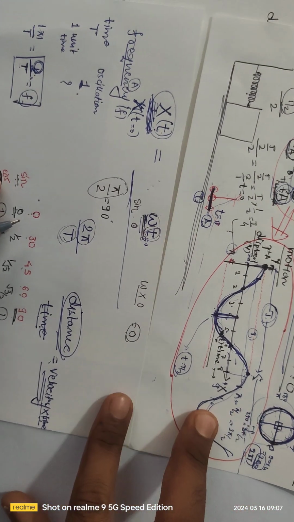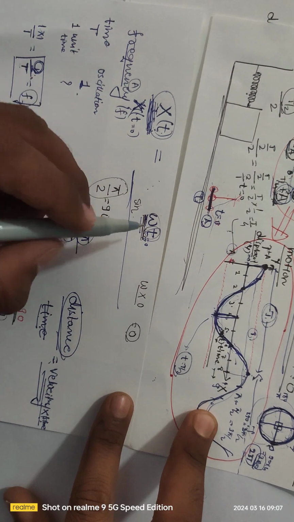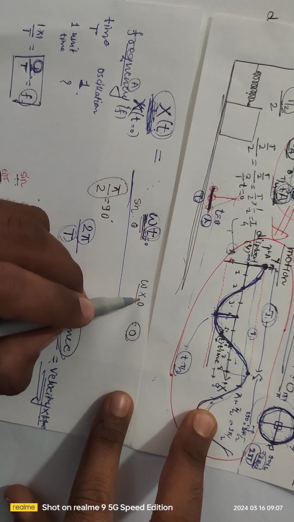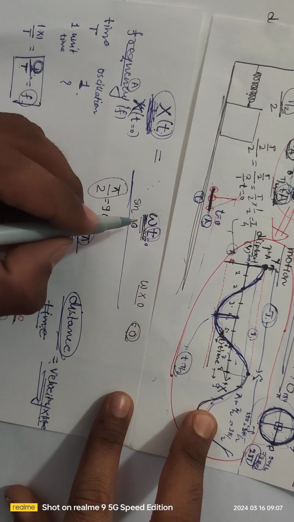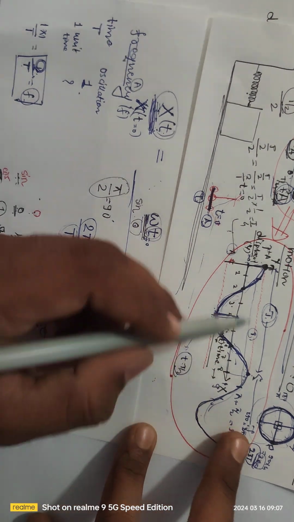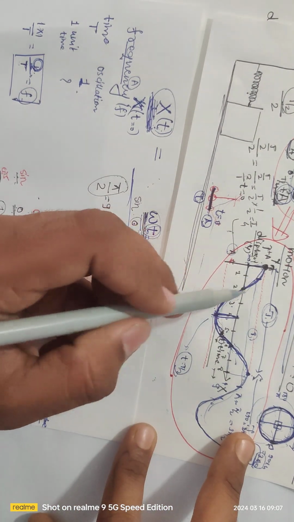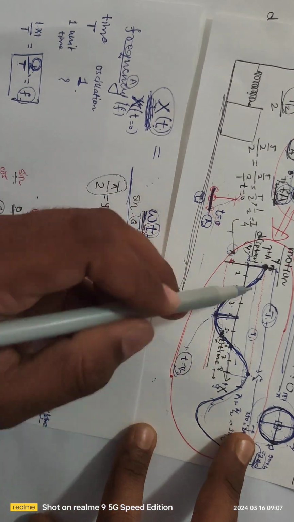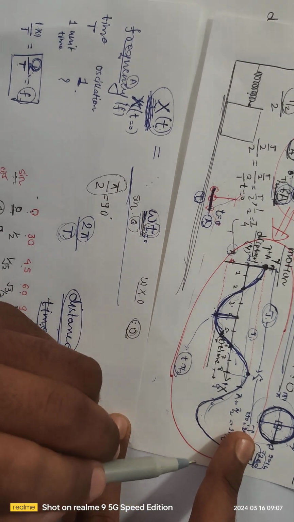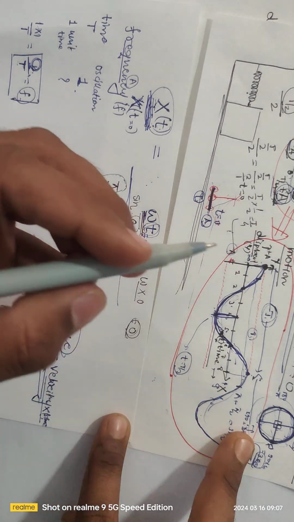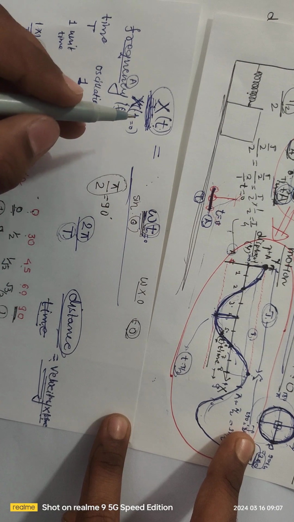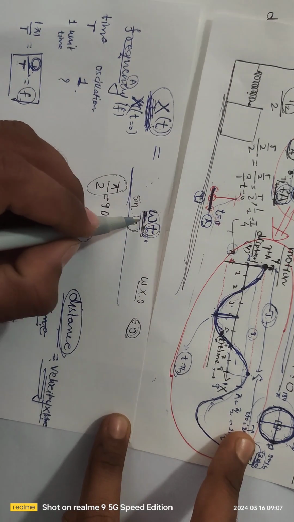Again, for t equal to 0, omega into 0 will become 0. The whole graphical representation is a sinusoidal wave. So for a sinusoidal wave I have to represent it either by sine or by cos function. So this term already becomes 0.